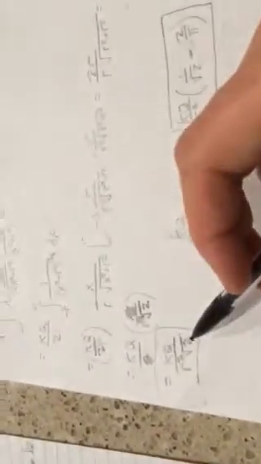So now that you have this, which is your bar's electric field, and this, which is your arc's electric field, you add them together down here. When you add them together, you can simplify by pulling out the kq over r squared to get kq over r squared times 1 over the square root of 2 minus 2 over pi, which is the answer.